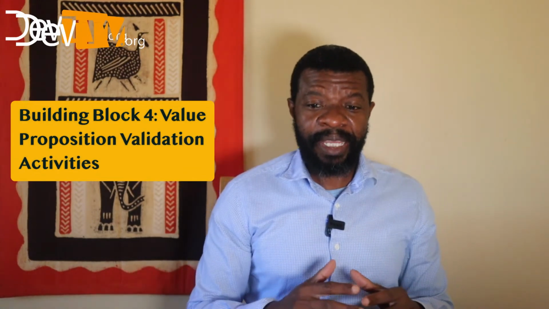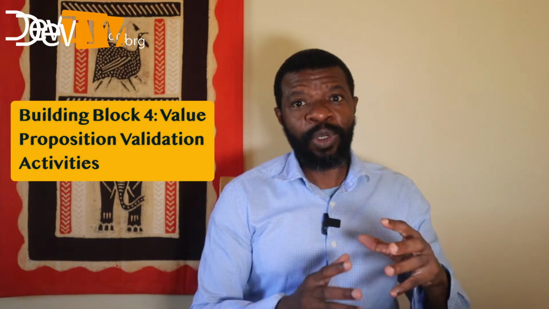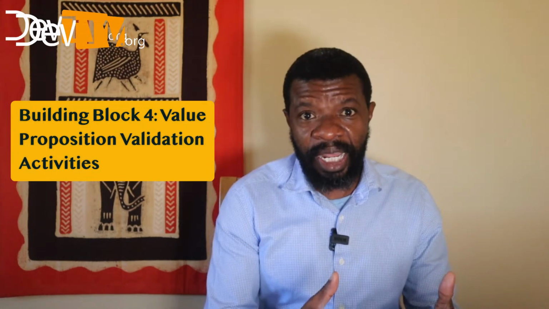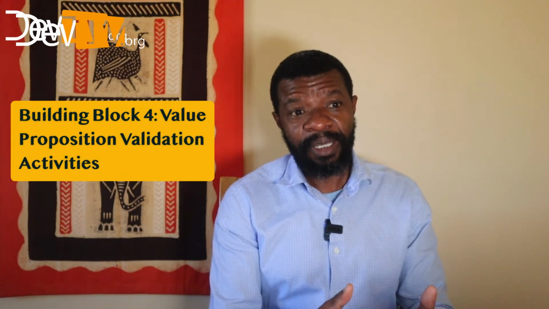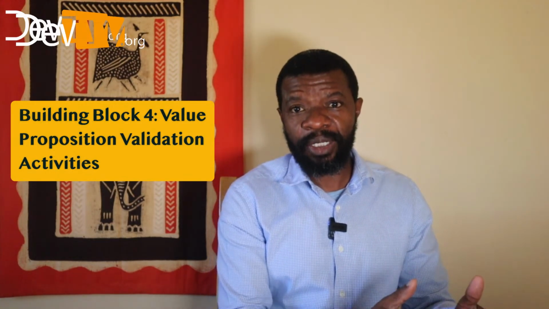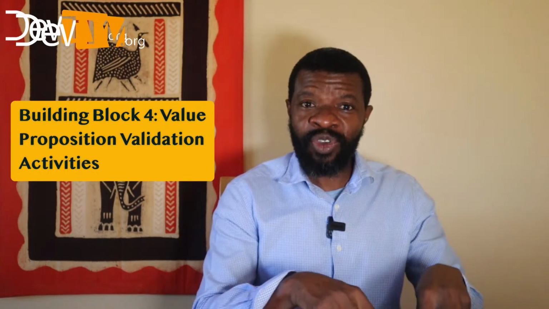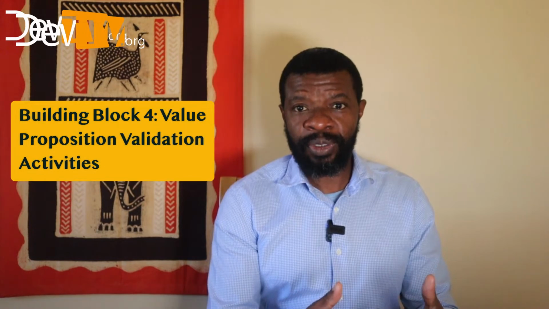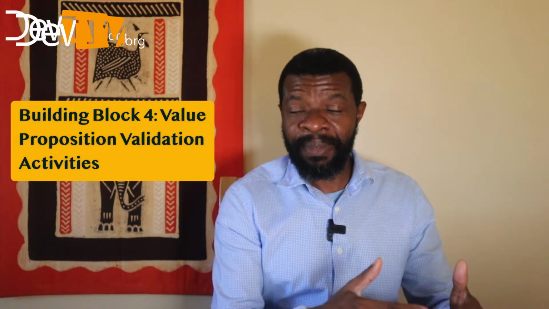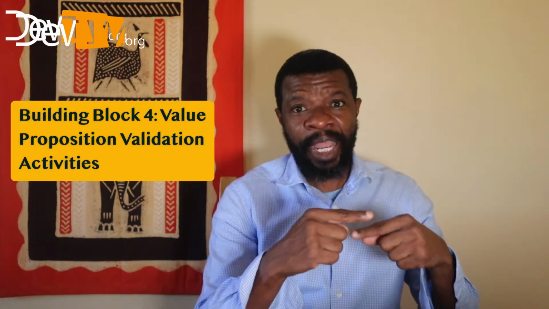The next building block then is value proposition validation activities. You need to put this there because whatever it is that you have come up with in your design, even when you're designing it or co-creating it with a partner, as is commonly known, it's important that you realize all of the stuff that you're doing in the office are still assumptions. Until you go out and validate those assumptions, it remains an assumption, regardless of how much you know about the market. As you all know, the market moves all the time.